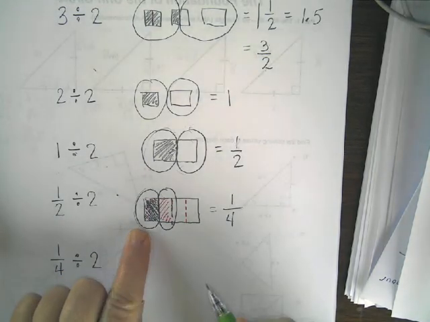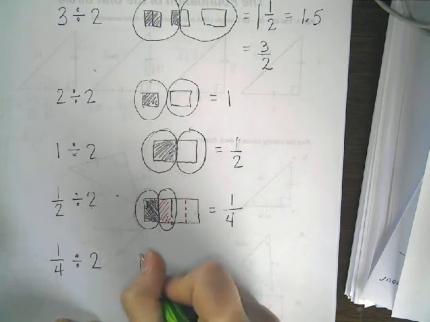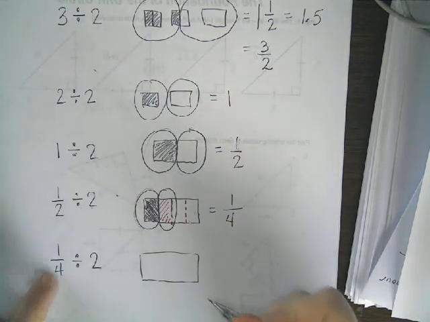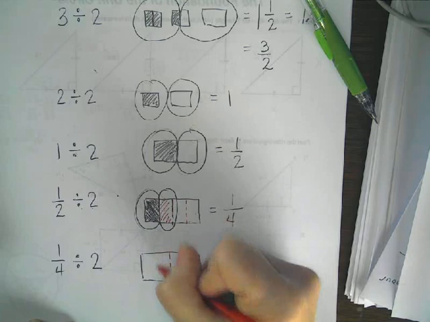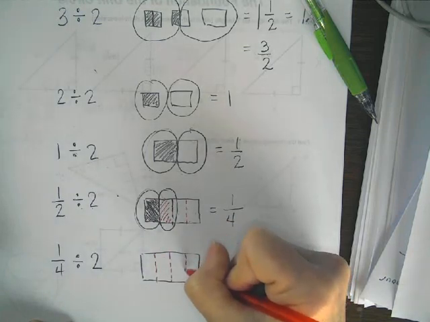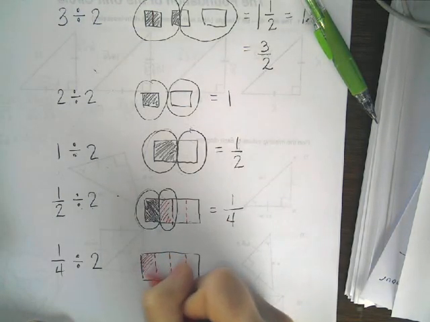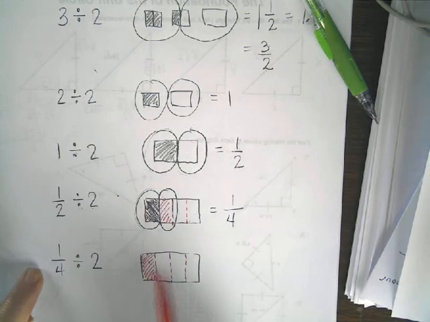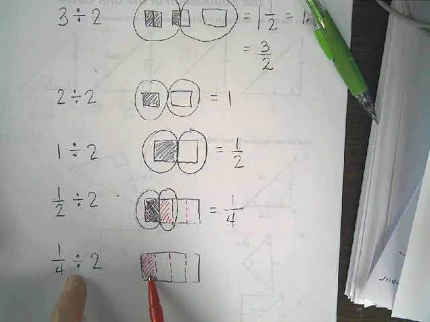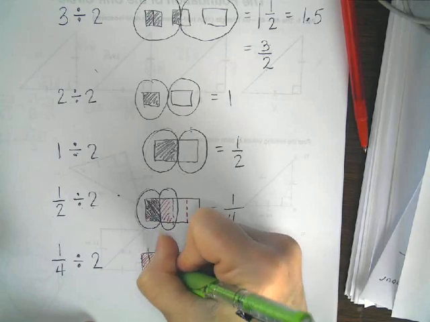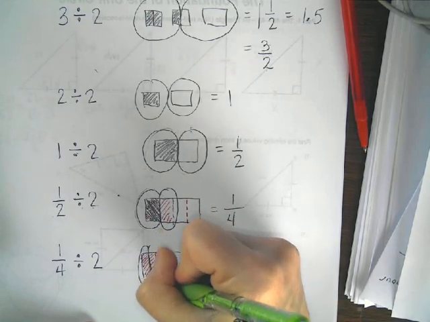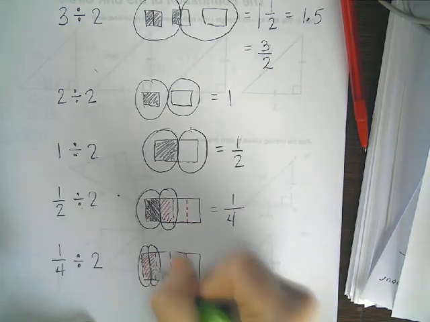So we're going to take this picture again, and we want 1/4 of it. Let's cut this. That's halves. Let's cut it again. Here is 1/4. 1 out of 4 pieces. Now I want to divide that into two groups. So just this part into two groups. What is in each group?